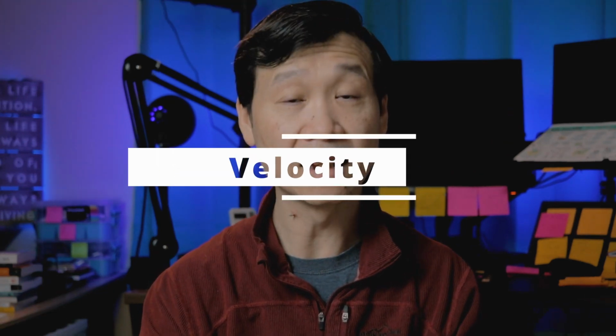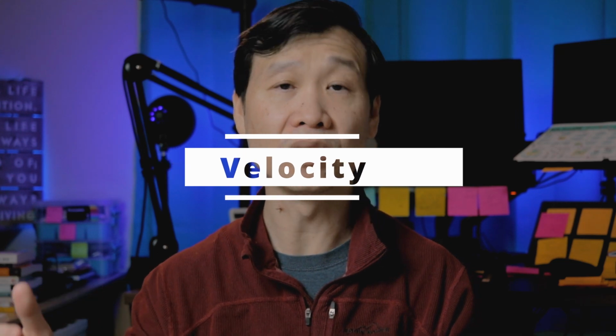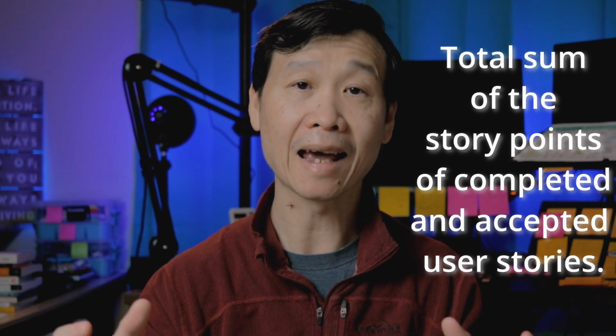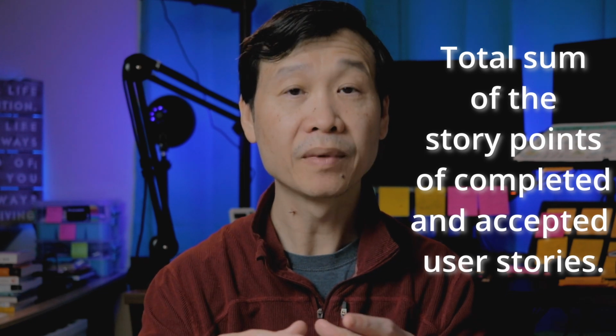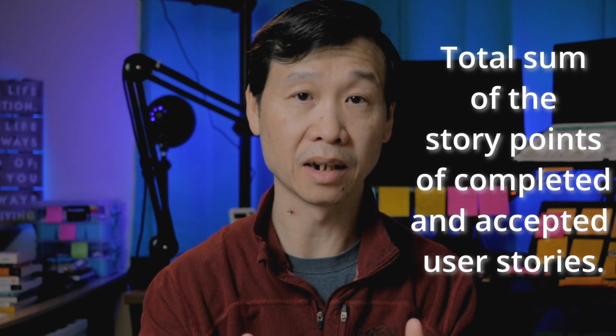The velocity then is calculated at the end of the sprint. The stories that have been completed, the stories that have been accepted by the product owner, all get added up together. The story points are summed up. That becomes your velocity. So the question around increasing velocity is, how do I get more numbers? In other words, how do I get more user stories completed?